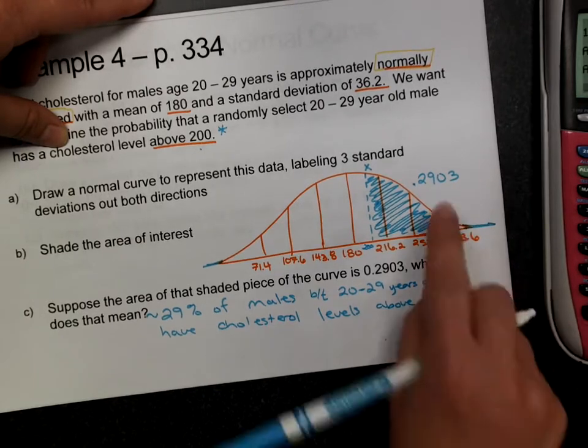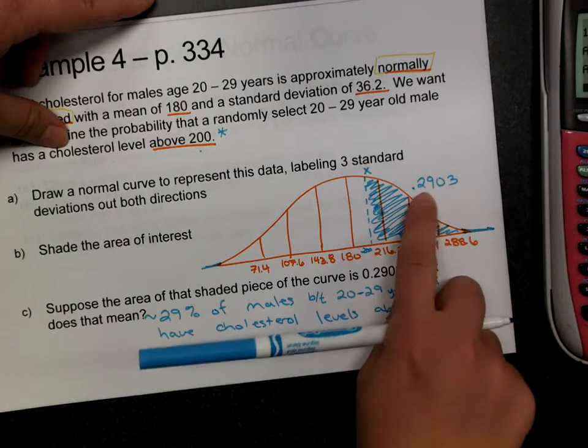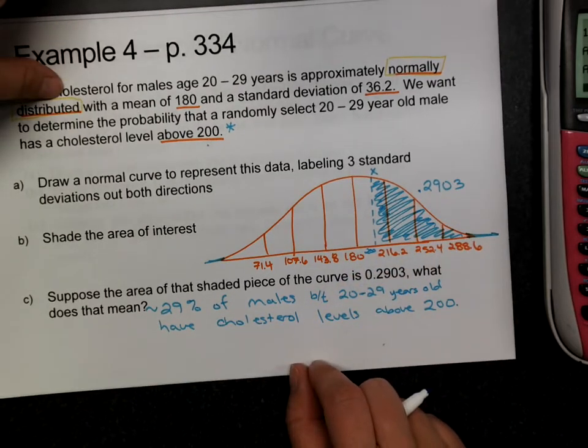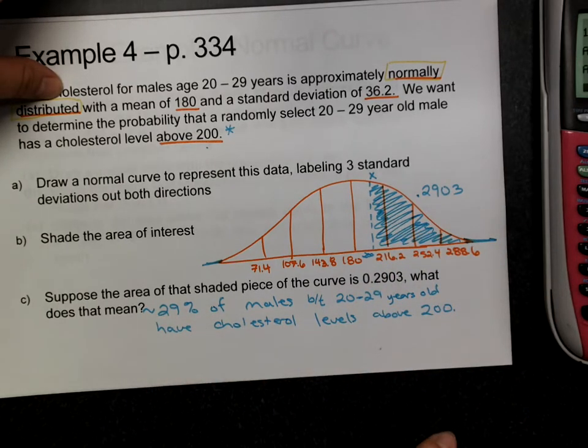So it's the number you're getting is answering your question, and it should always be a number between 0 and 1 to represent the percentages. So the answer you get, you convert to a percentage, and that's what you use to answer your question.